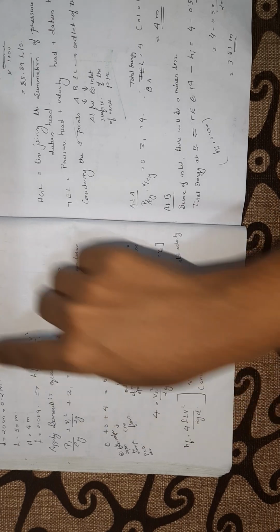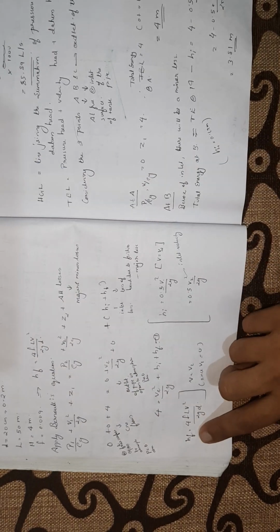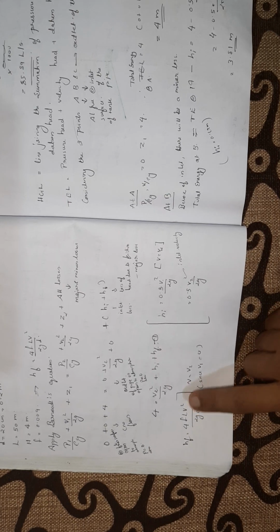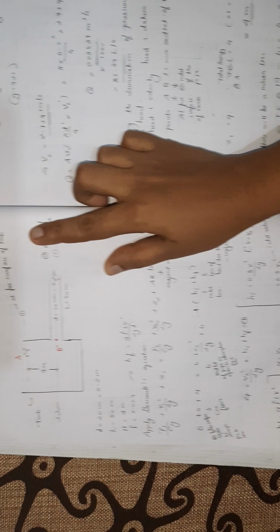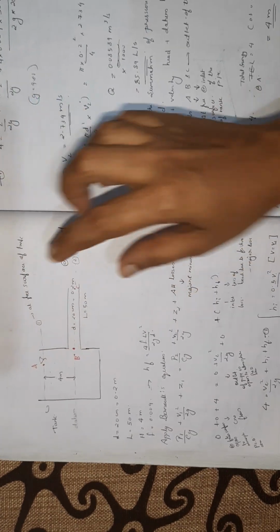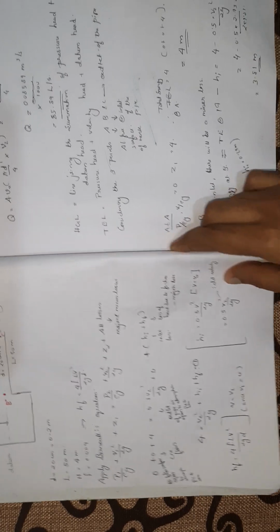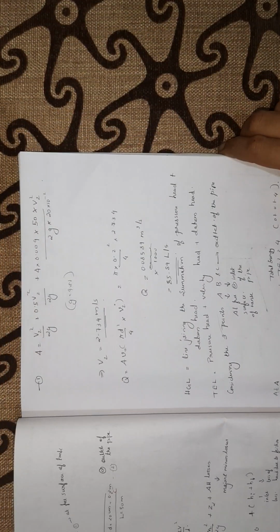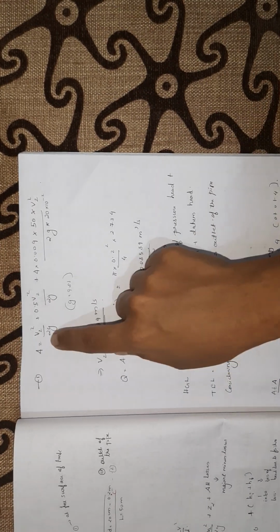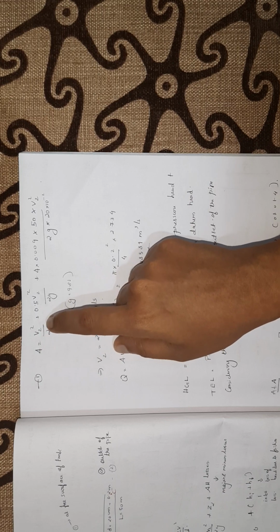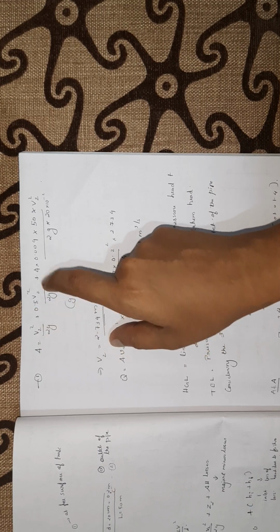And what about the frictional losses? We know the formula is 4FL V square by 2GD, and here also V is V2, isn't it? The frictional loss is happening throughout the pipe when it's flowing through the pipe. So we have to take V as V2 here also, and V1 is obviously 0. And so we get our equation in this form, that is 4 is equal to 4 V2 square by 2G plus 0.5 V2 square by 2G.